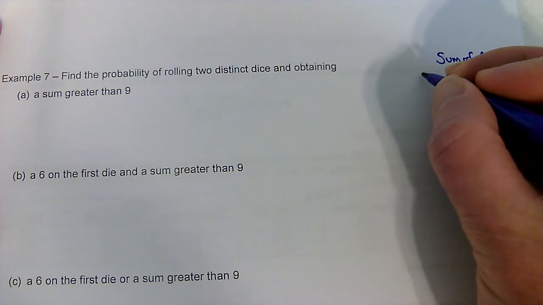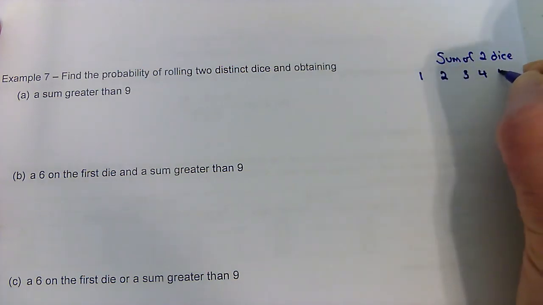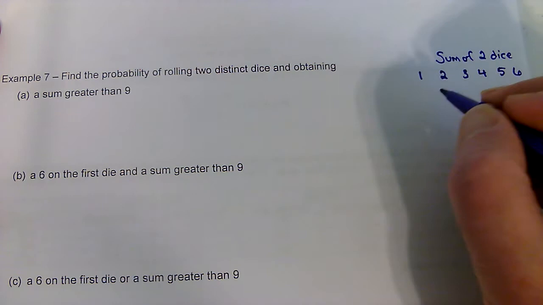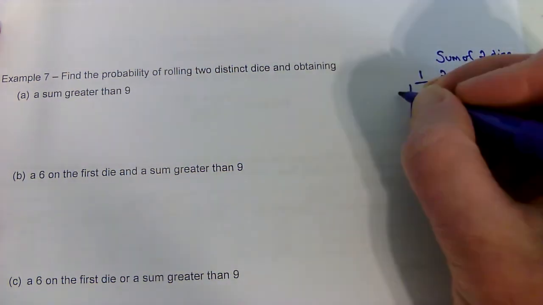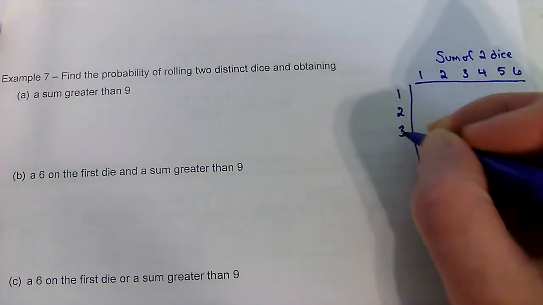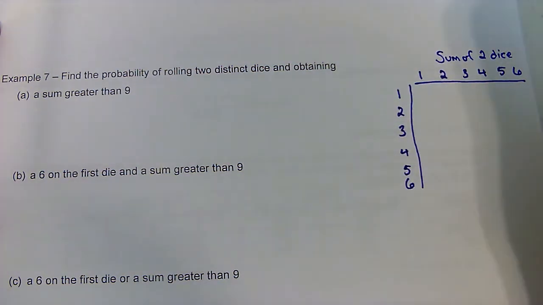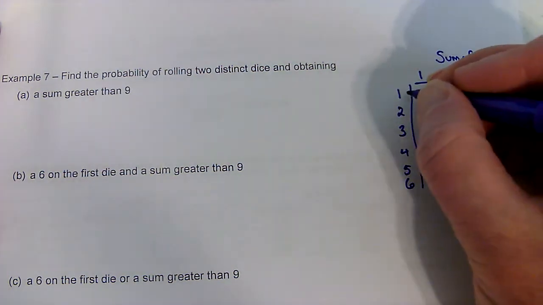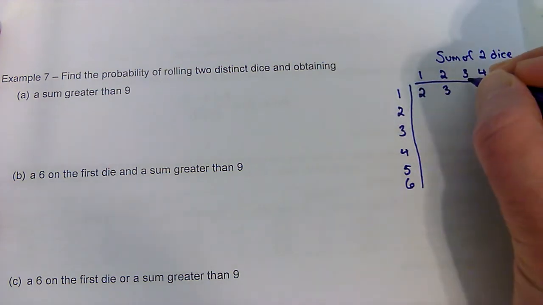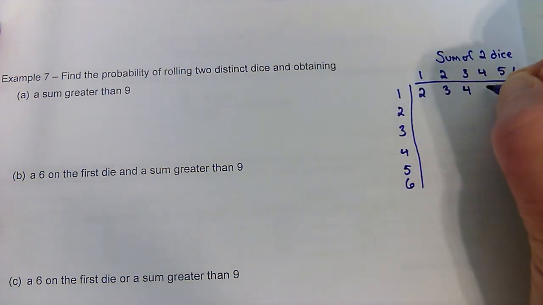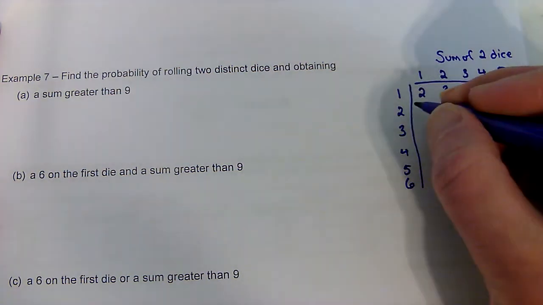On one of the dice, I could roll a 1, a 2, a 3, a 4, a 5, or a 6, right? And the other way is going to be a 1, a 2, a 3, a 4, a 5, a 6. So the sum of the 2 dice would be 1 and a 1, it's a 2. 1 and a 2, 3. 1 and a 3 would give me a 4. So we're adding the faces of the 2 dice together.